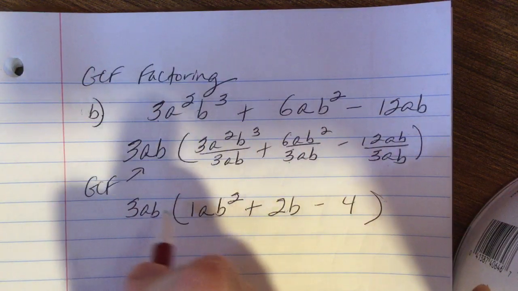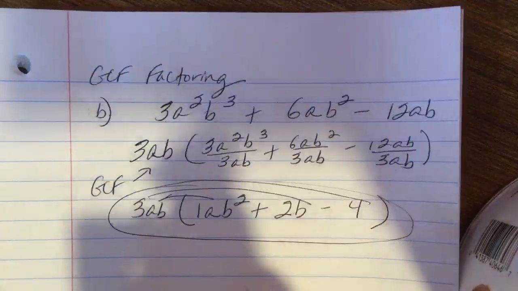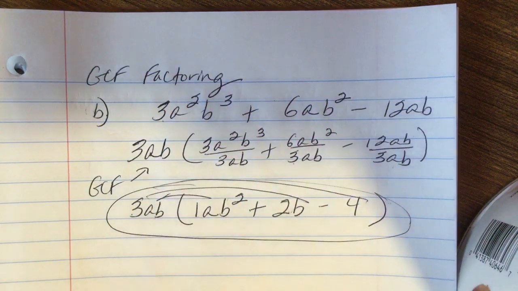And again, we can check. These are our factors, but we could check it by distributing the GCF to each of the terms, and you will get back the original polynomial.